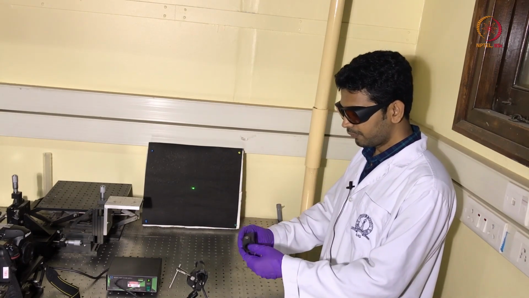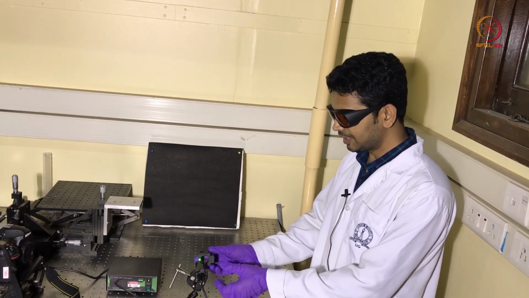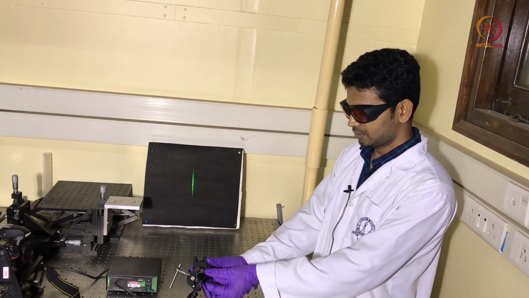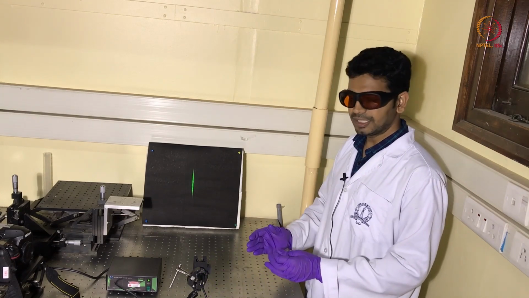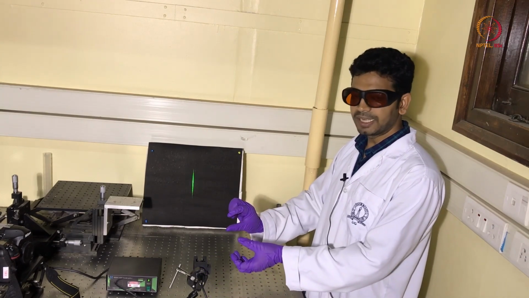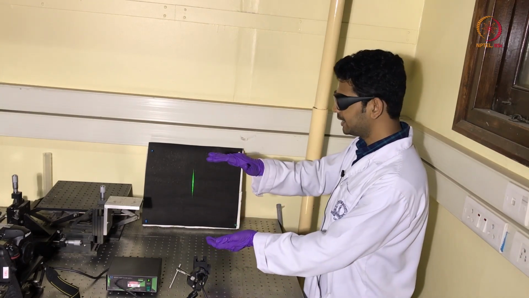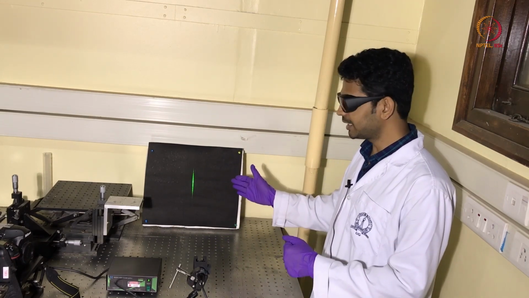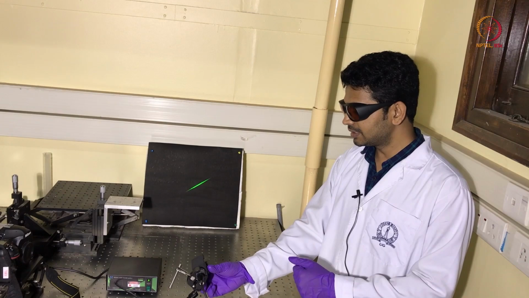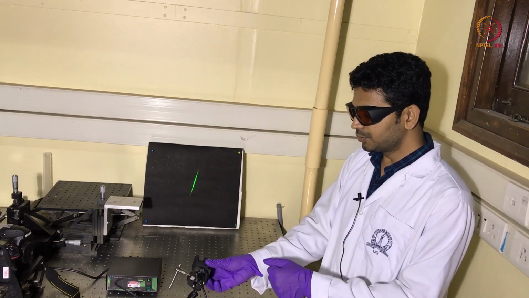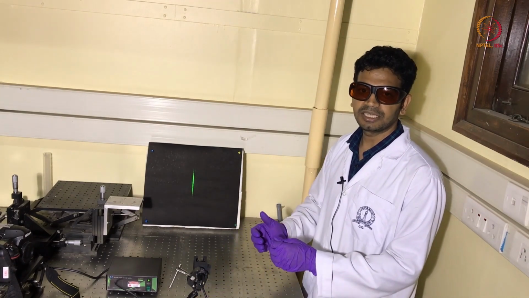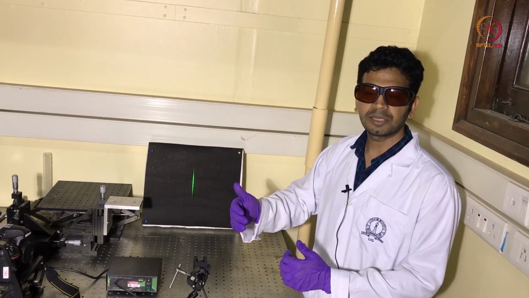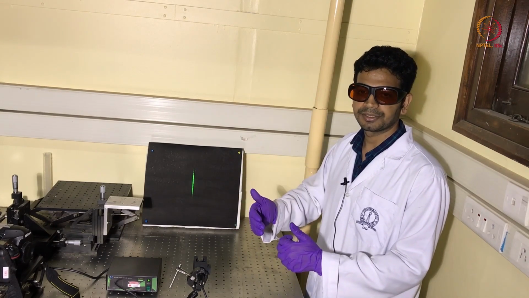Now when I put this cylindrical lens in front of the laser, you can see the cylindrical beam of light has transformed into a sheet of light that appears as a line on the screen. And as I told earlier, these lenses are used in particle image velocimetry, where you want to create a sheet of light to illuminate the particles in a particular plane.